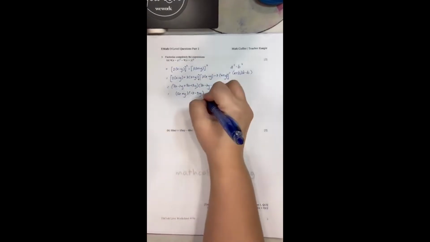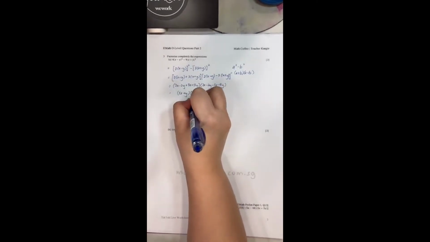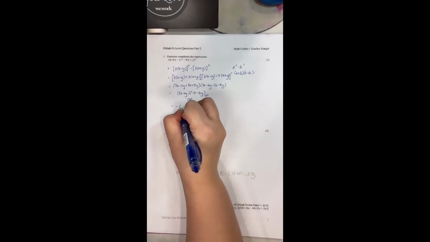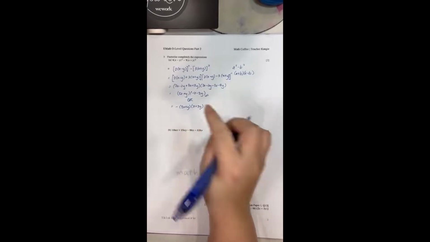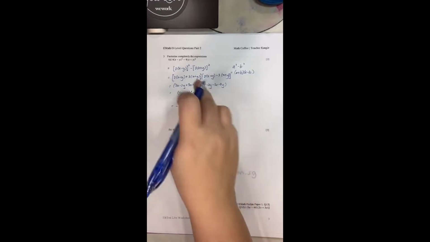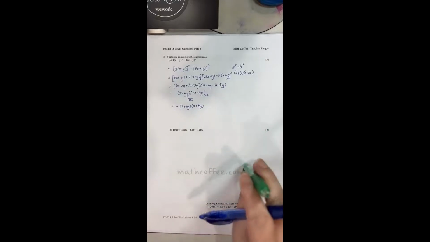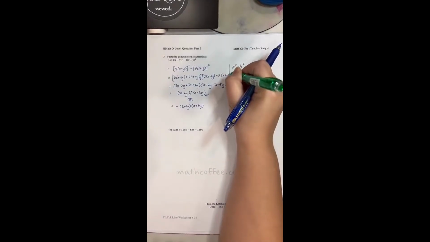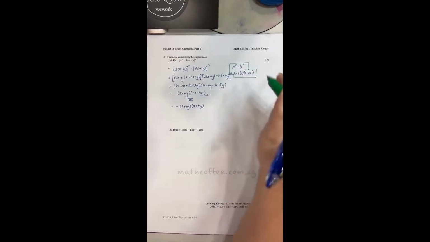So you can leave it in this form, or if you find that this is very ugly, you want to take out the negative, it's also fine. So if you want to take out the negative, you can put the minus out here. So this one is x plus 5y. Okay? So this is factorized using a square minus b square. It's just that this is not so straightforward and you need to make use of square brackets. If not, you will make mistakes easily.